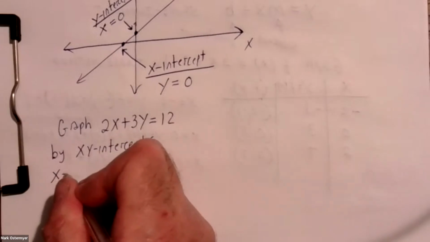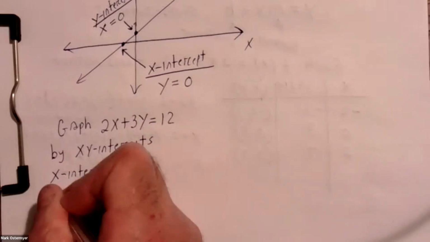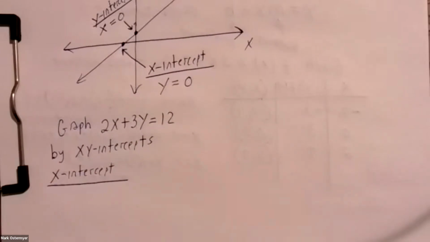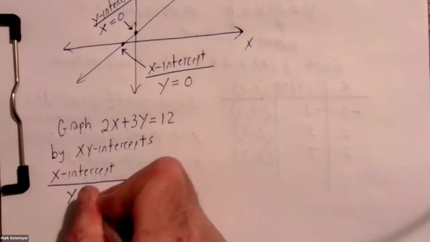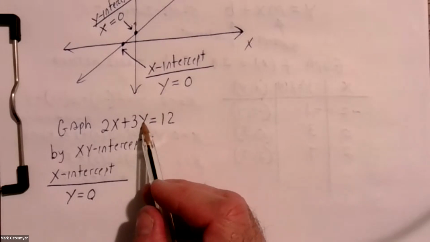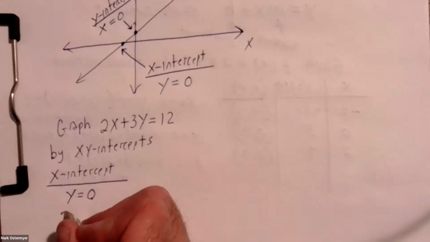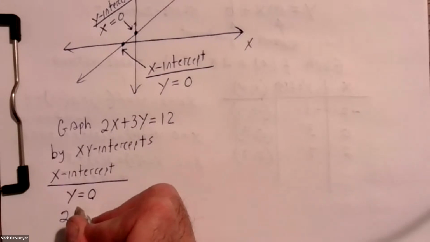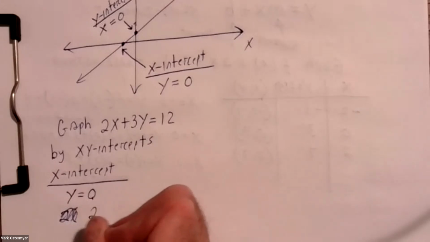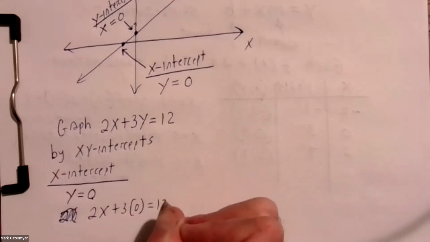Let's find the x-intercept first. What do I set equal to 0 always to find an x-intercept? The y value. Y coordinate gets set equal to 0. Take 0, substitute it in for the y variable into the equation, and then we'll solve the equation for x. Hence, our linear equation becomes 2x plus 3 times 0 equals 12.